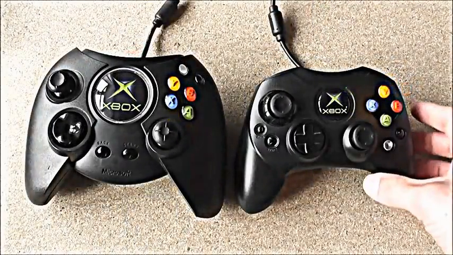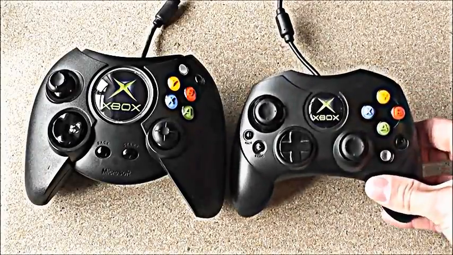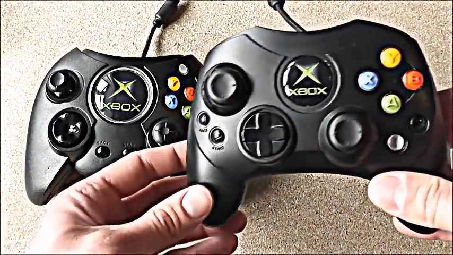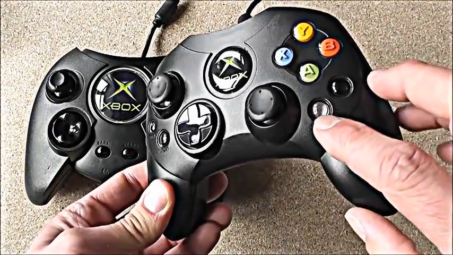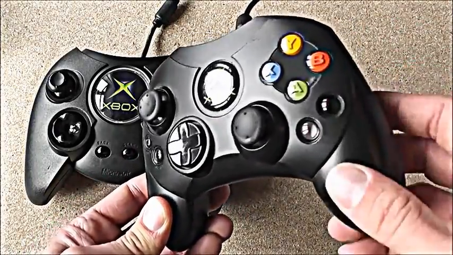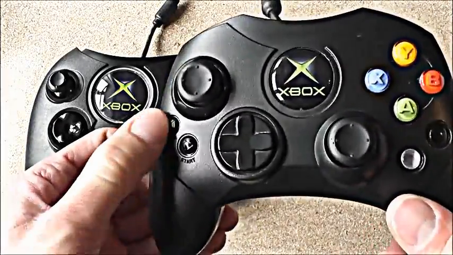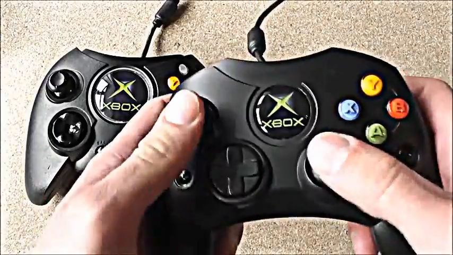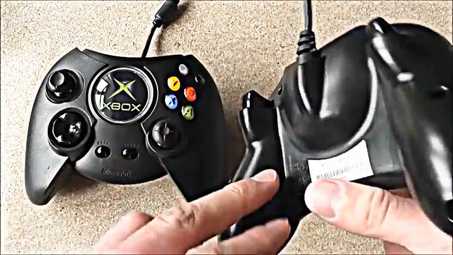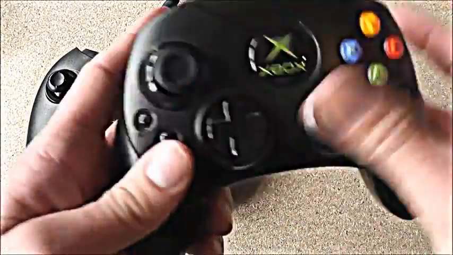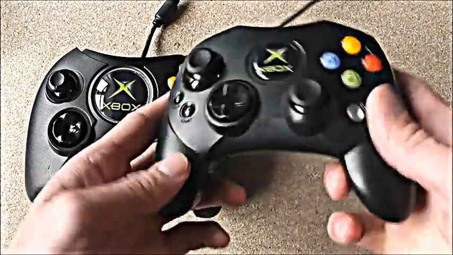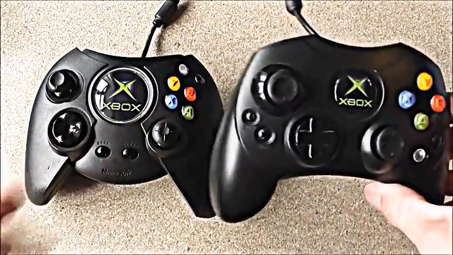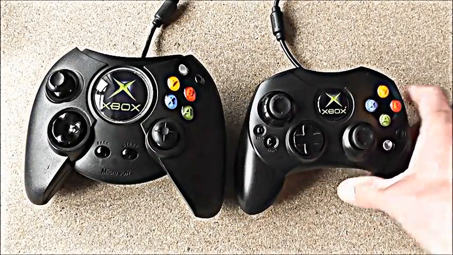So here we've got the revised version of the original Xbox controller, and really all they did was shrink it down and make it a bit more compact. They changed the button layout slightly, so now you've got your white and your black button here, you've got your back and your start here. But other than that, it's really just a smaller version of the original. It's a wee bit more comfortable to hold, but really just the same, slightly smaller in size.